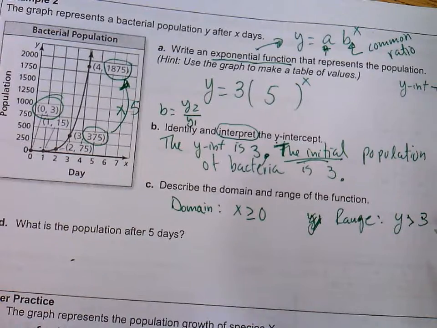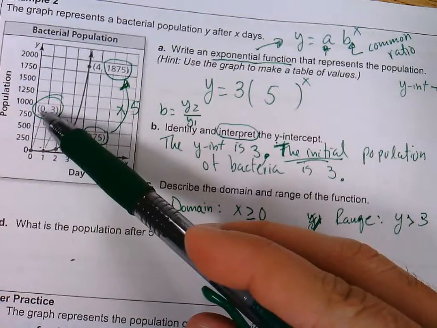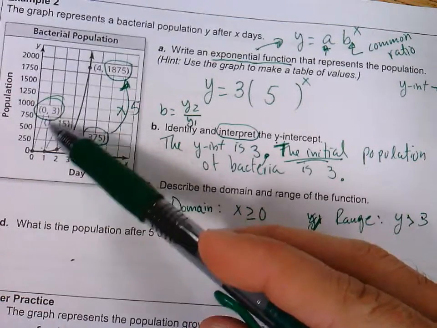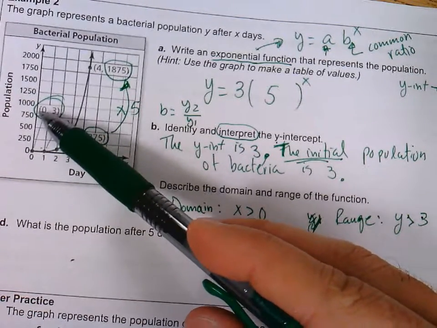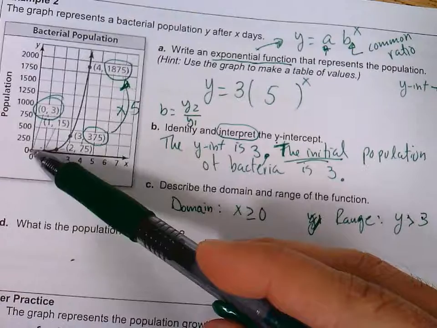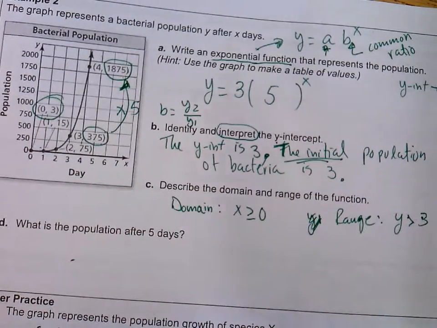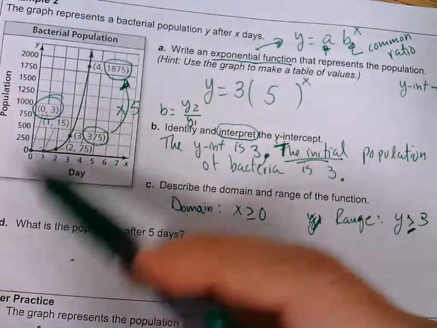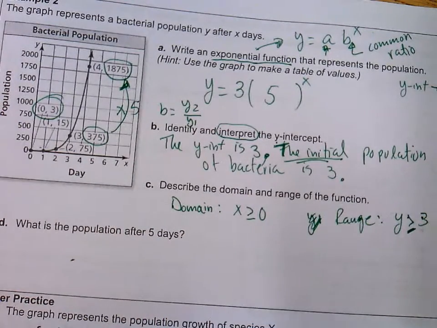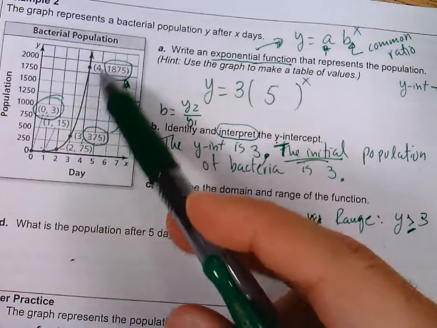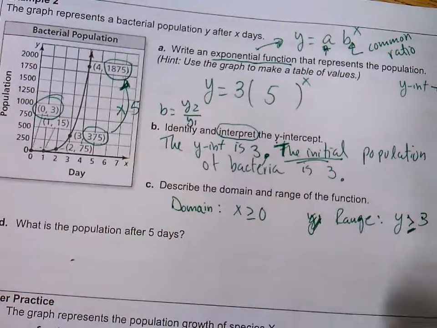Since our graph starts at (0, 3), that's exactly where the y values of my graph start as well. So it will be y is greater than or equal to 3. 3 is the least y value that I can have in my graph. There is no other value below 3 that I will obtain if I look at this graph.